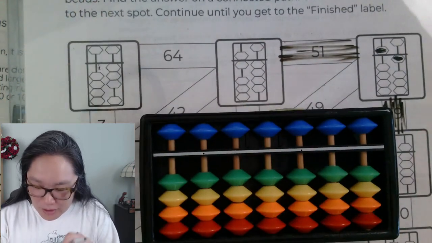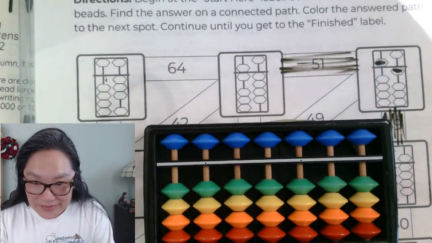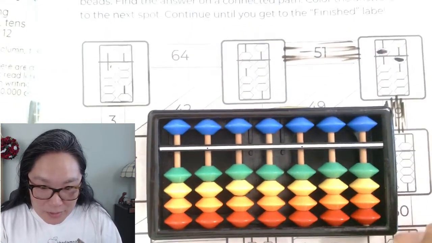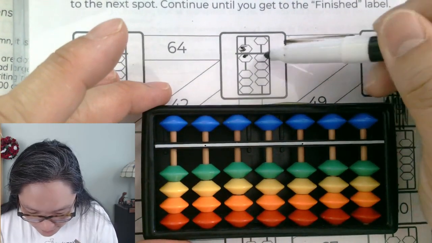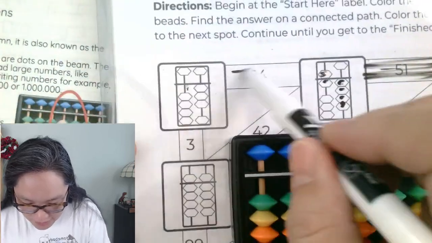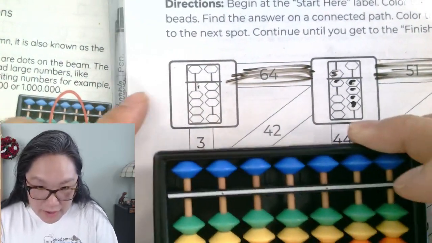Atticus, what number do we have here? Oh no, I blew it out. Hi, Charlotte, welcome back. 64. 6 and then 4. Yes, yes. Great job, everybody.